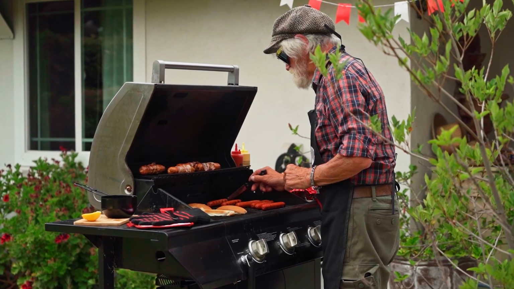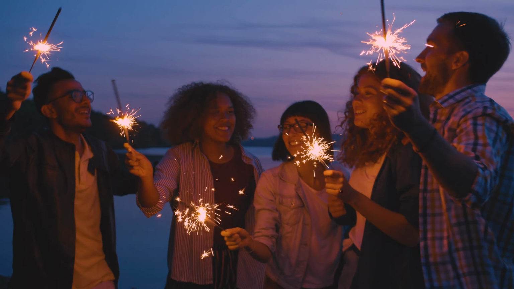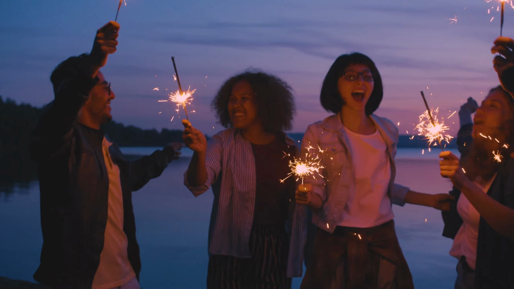This past July, I had some people over to my house. We had a great time. We were having good food, barbecue, maybe having a couple drinks, and then setting off some fireworks, listening to music. You can probably already guess the reason we were doing that is because it was the 4th of July.